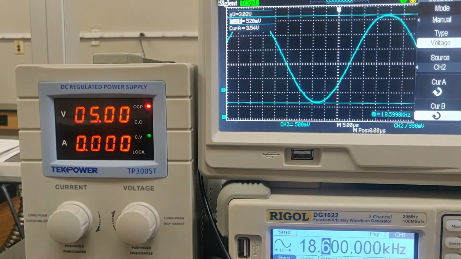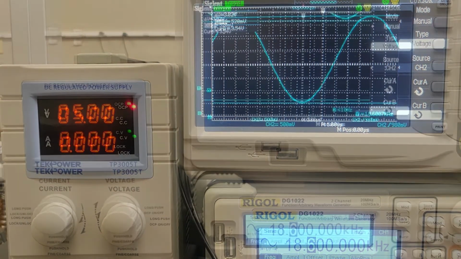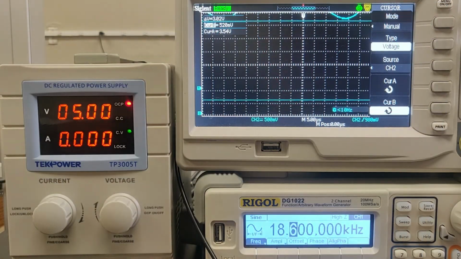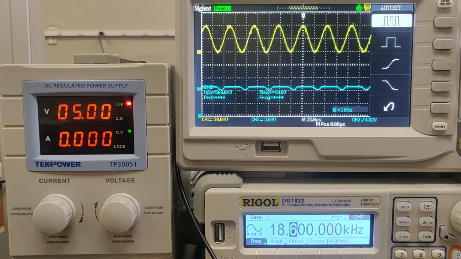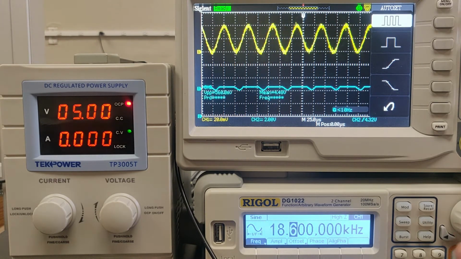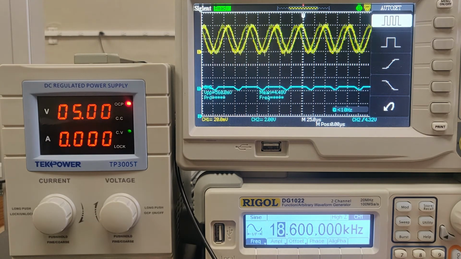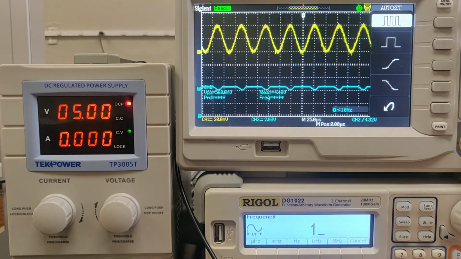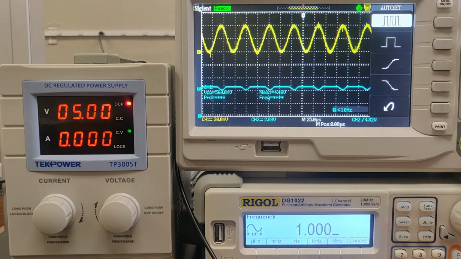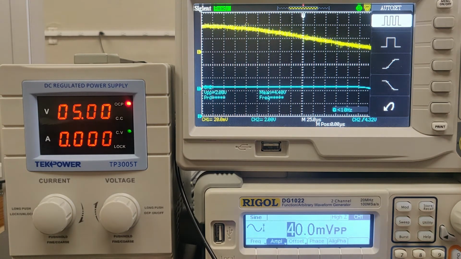All right, let's make the switch and do this one more time. The new resistor is connected, and so let's take a look. Okay, well, let's set our frequency back down to 1000 hertz. Re-auto it.